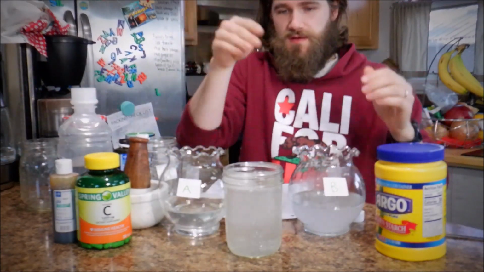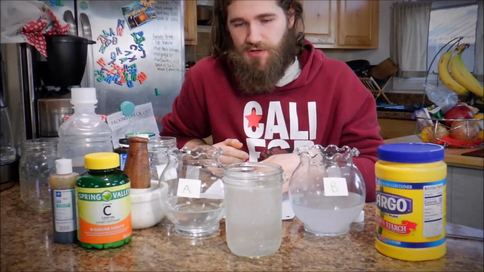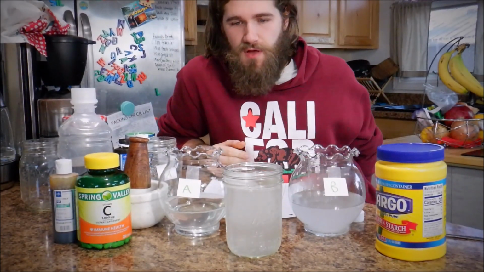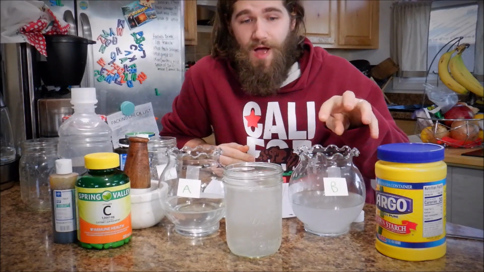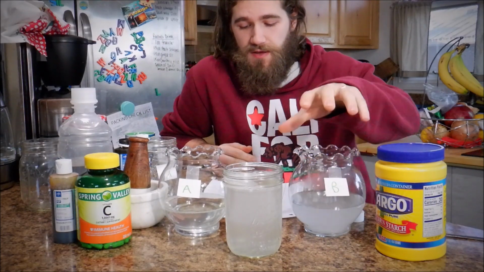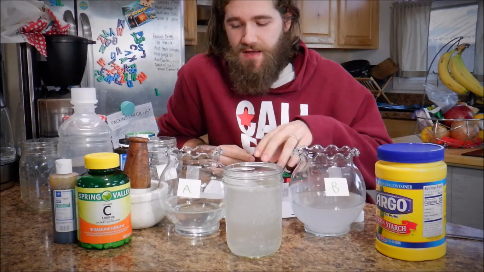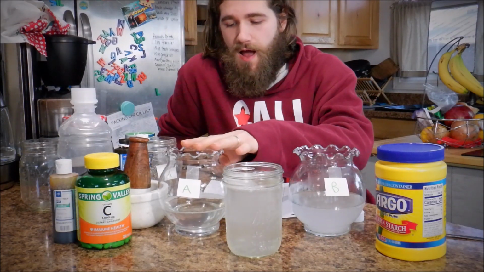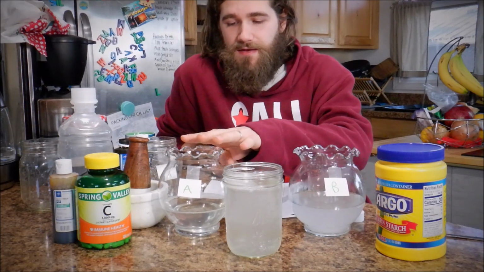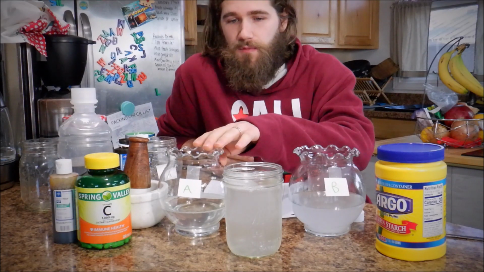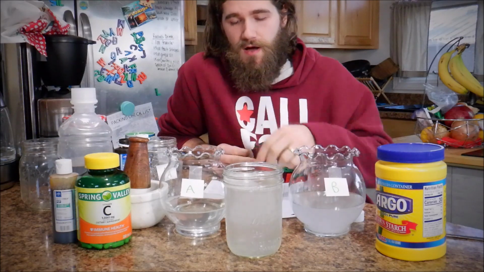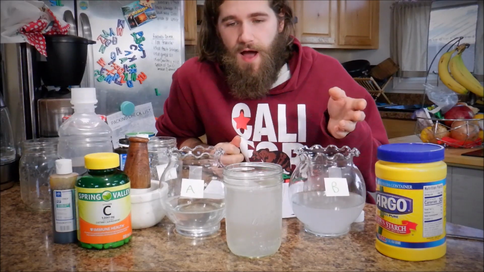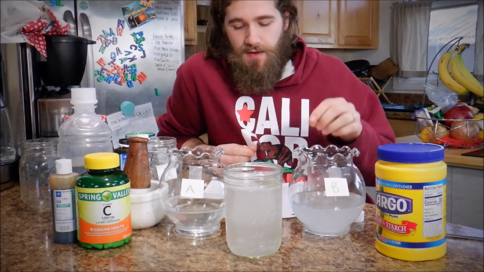What's happening here is we have two reactions kind of competing with each other, going back and forth. So we have the hydrogen peroxide in the solution B that wants to oxidize that iodide, the I negative, which is colorless, that we created in the solution A, back to colored I2 or iodine.